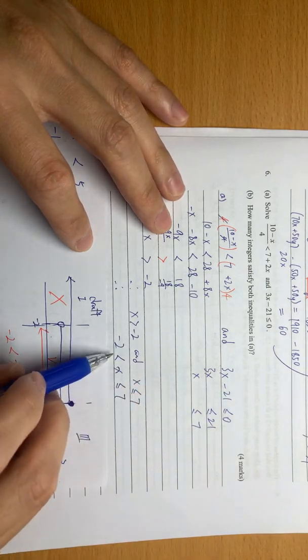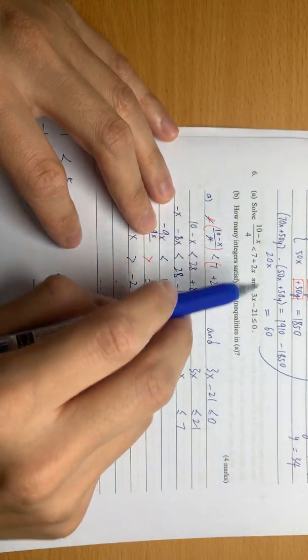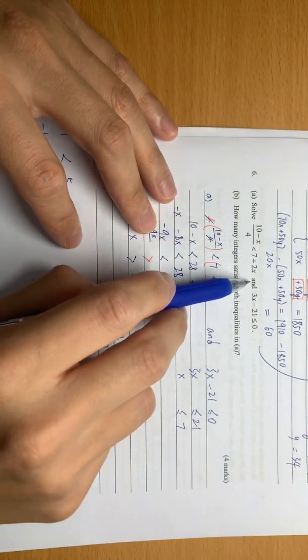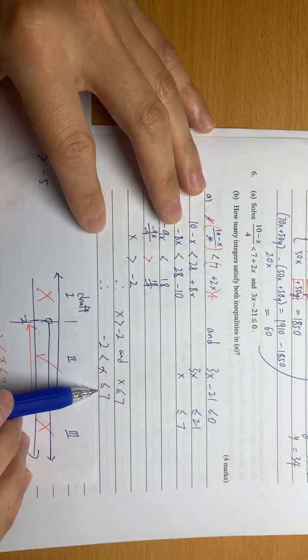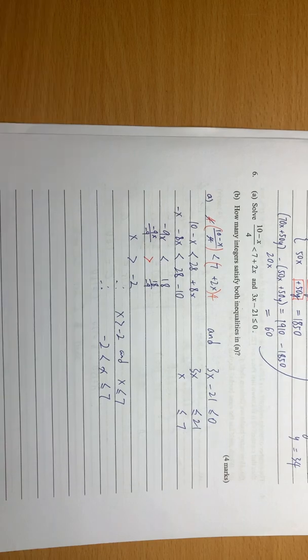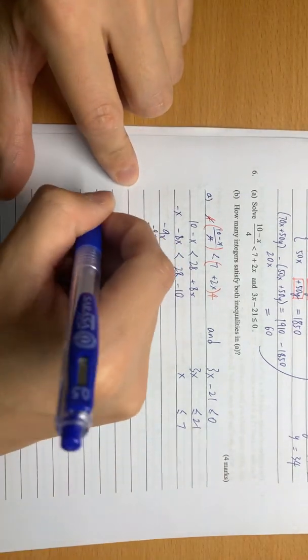Don't forget, whenever I ask you to solve a compound inequality like this with two statements based on an "and" or "or" case, you need to simplify it if you can. Sometimes you may not be able to simplify it, sometimes you can, and you need to give me this final answer.